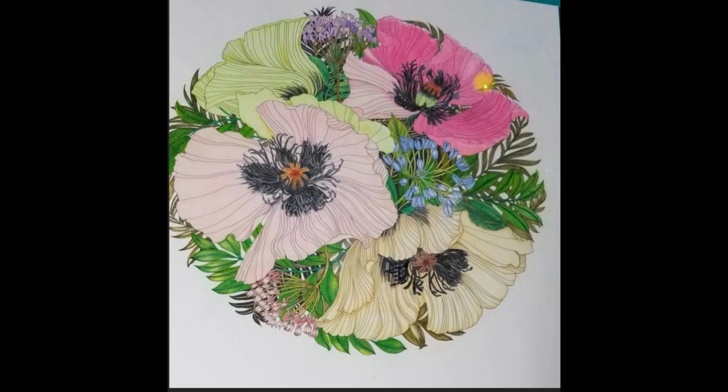So all under here would be darker. This value and this value are the same, so you can't tell that this part of the petal is folding over, because this is not lighter than this. Anything that hits the light first is lighter.